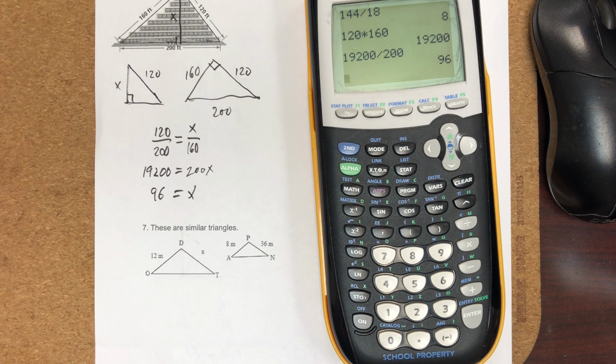I've done this one twice. Did I get... Oh, I did it differently last time. Let me make sure I didn't make a silly mistake then. Let's see. Oh, I think I made a silly mistake last time. Yeah, because x is the longer of the two sides in that, yep.